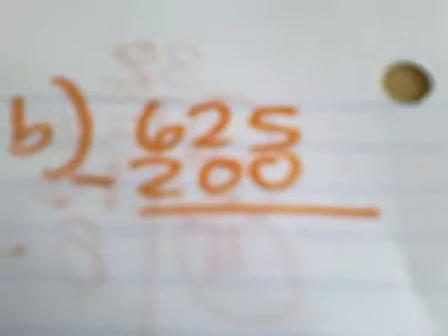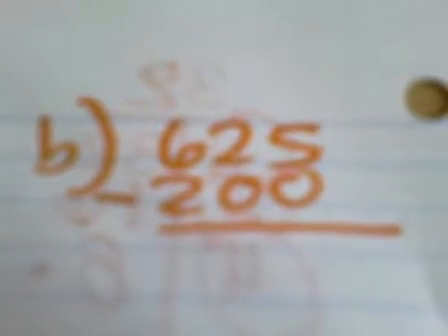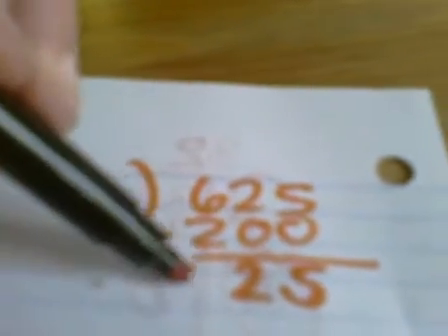Let's check B. 625 minus 200. 5 minus 0 is 5. 2 minus 0 is 2. 6 minus 2 is 4. 425. B is a possible answer choice because 425 is greater than 400.